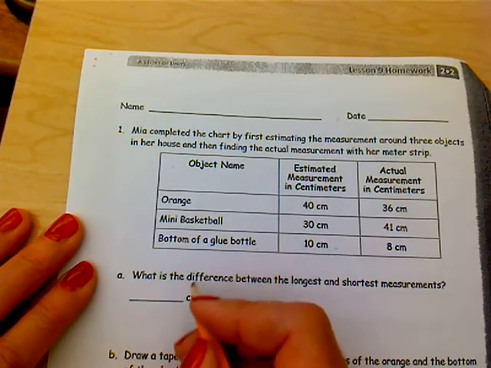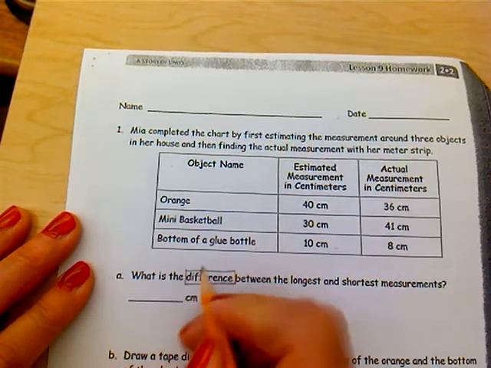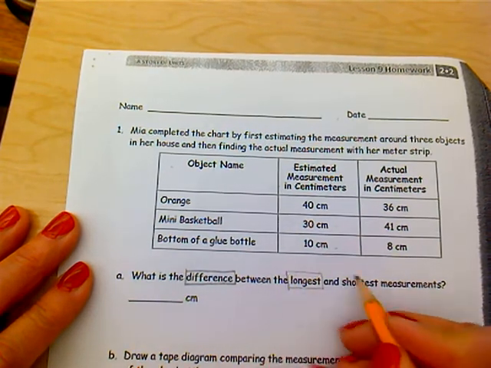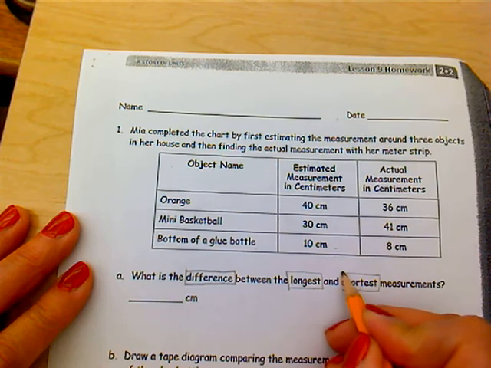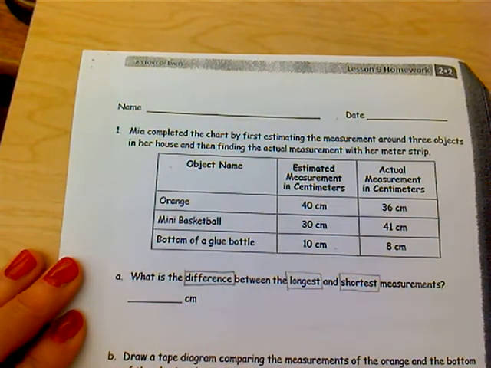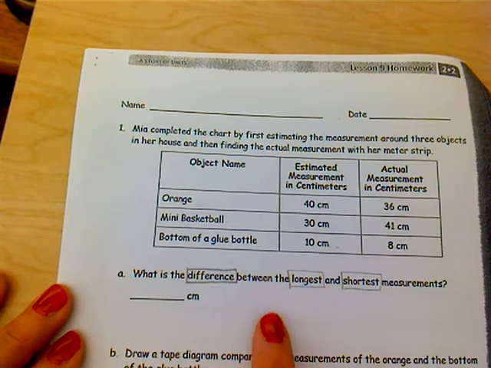We're going to be looking for the difference between the longest and the shortest measurements. Okay, if you would please, you're going to pause your video, try to solve this problem, and then we'll come back and we'll take a look at this.